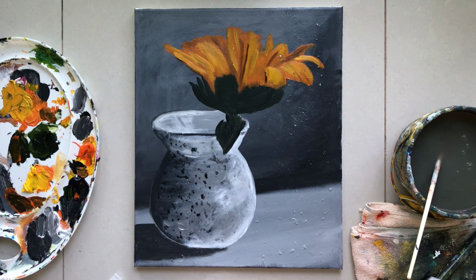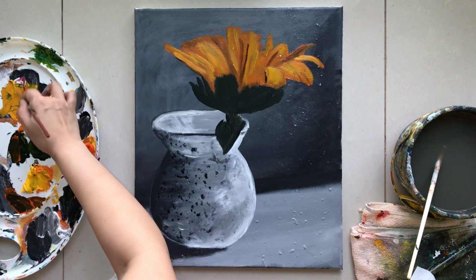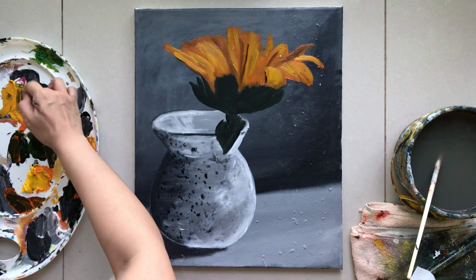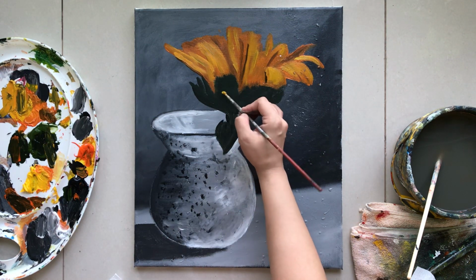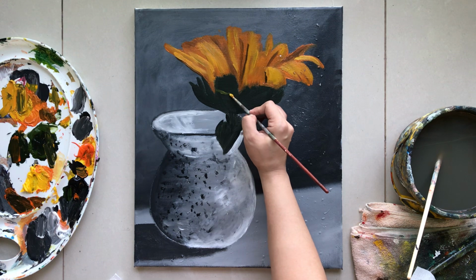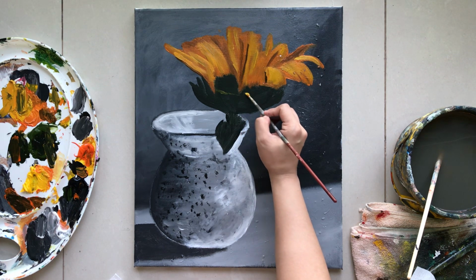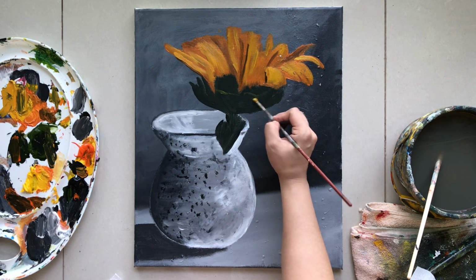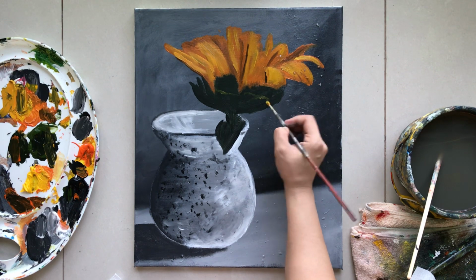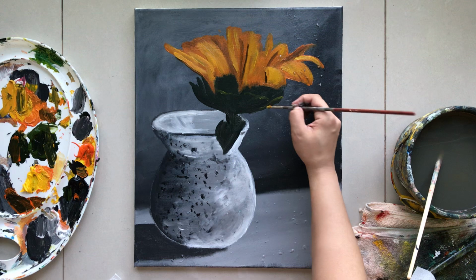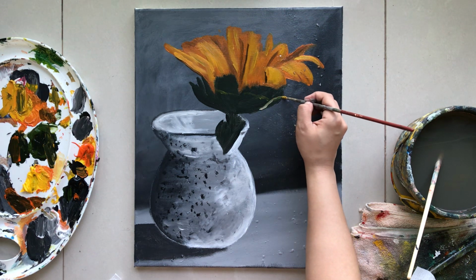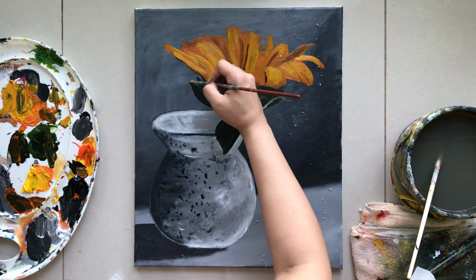Okay, now I'm gonna get my yellow plus green, so create some yellow greeny colors. Okay, try to highlight.